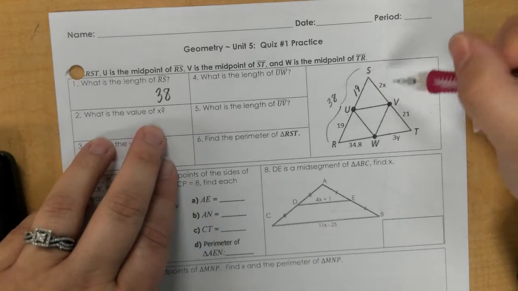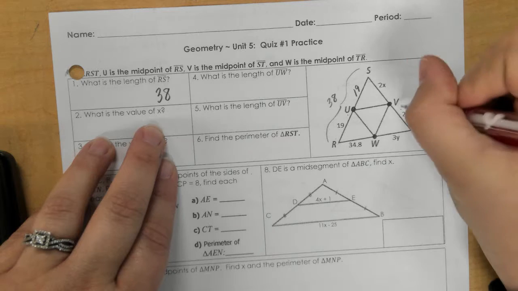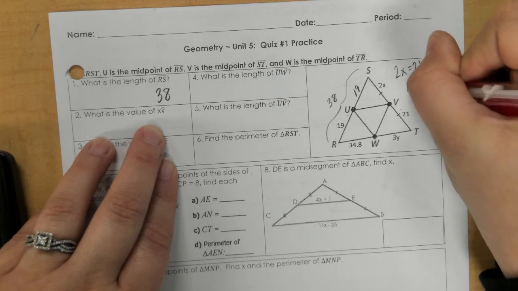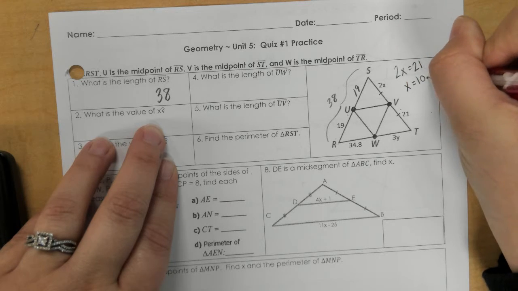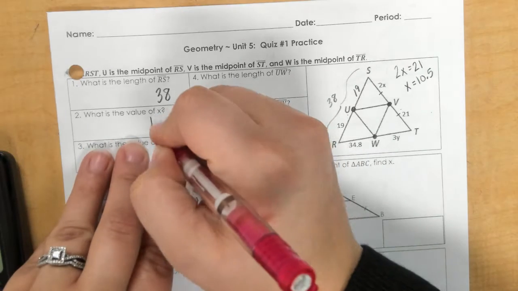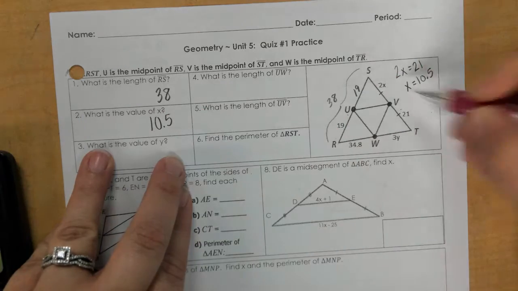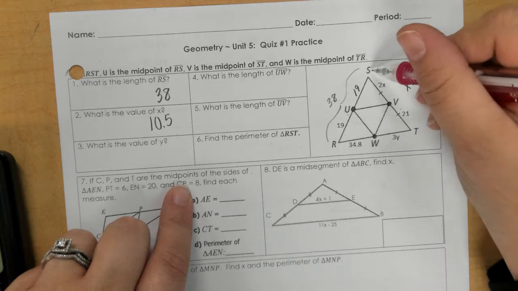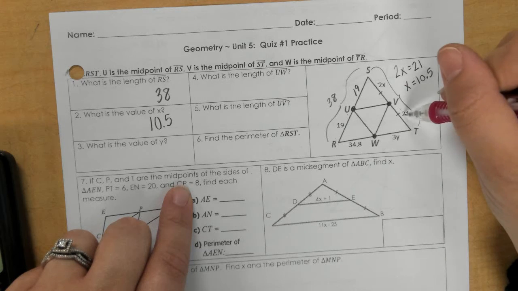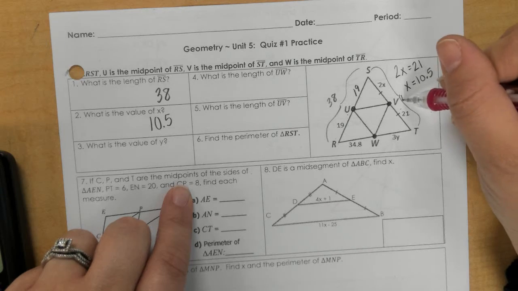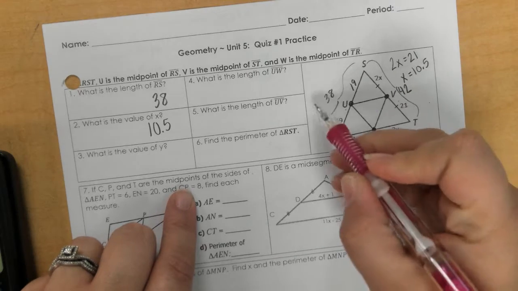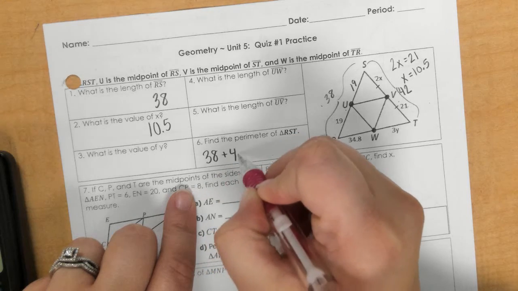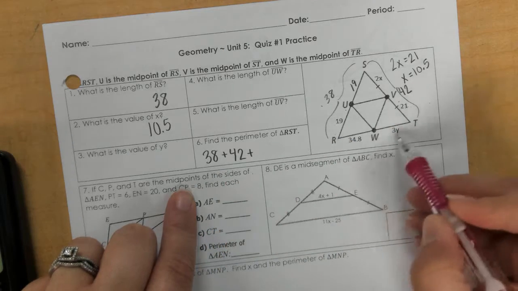To find X, I would set these two equal to each other. So 2x equals 21. That would give me 10.5. And then, since I have to find the perimeter in number 6, I'll go ahead and put that. ST is 21 plus 21, which is 42. So I know I'm going to take 38 plus 42 plus the third side here in a minute.